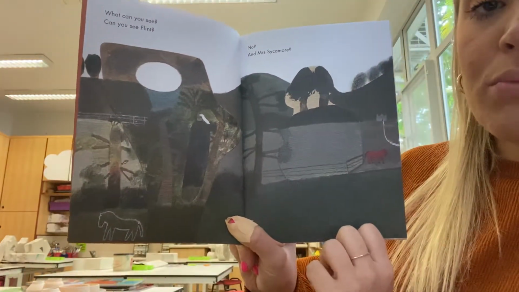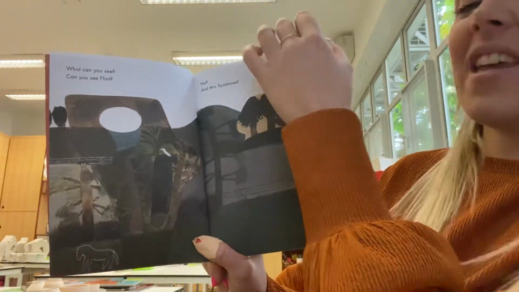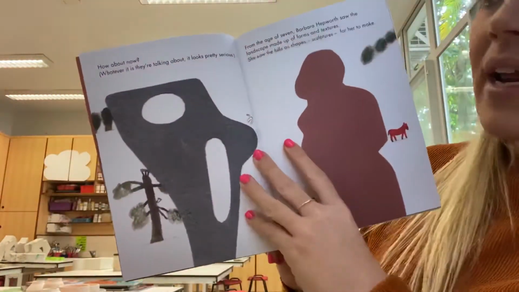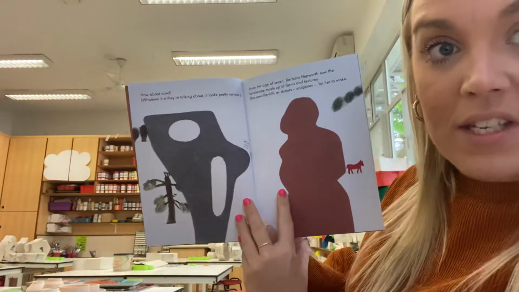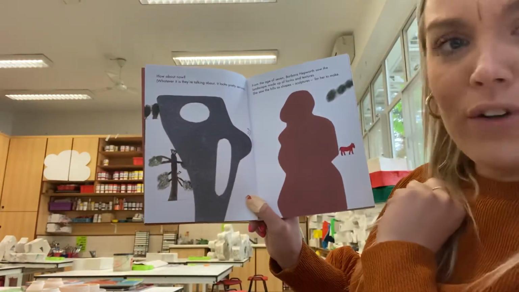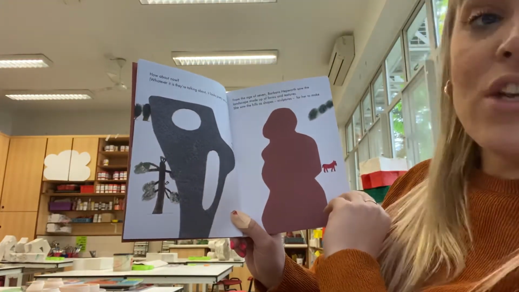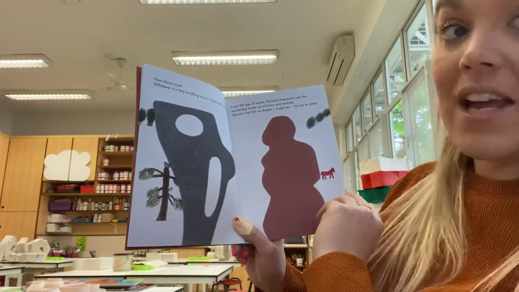So she makes sculptures that are involved in the landscape, taking that as her inspiration. How about now? Whatever are they talking about? It looks pretty serious. So these are her two sculptures, and they do kind of look a little bit like two people talking.